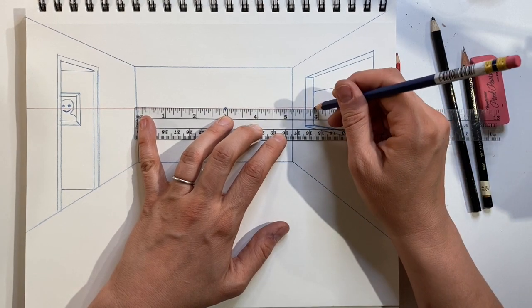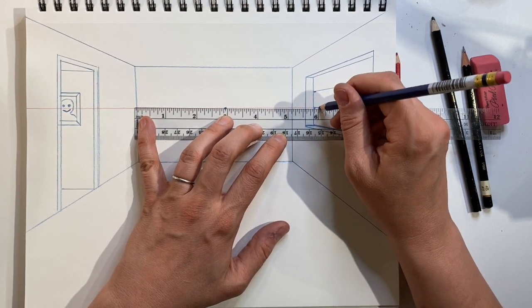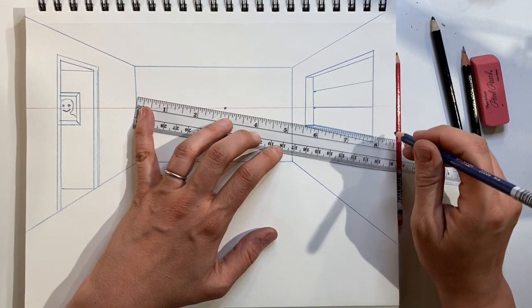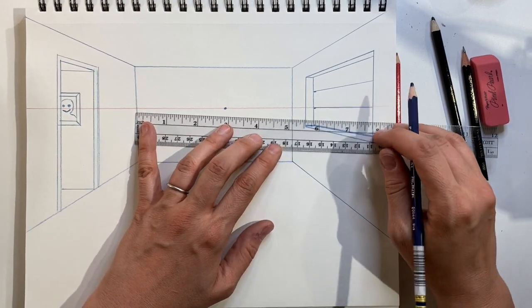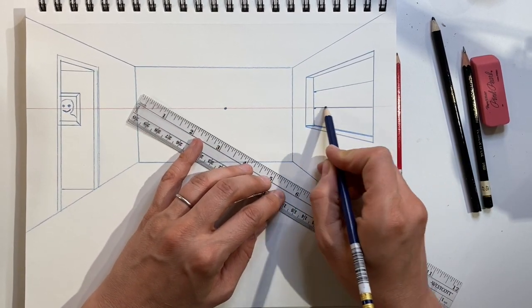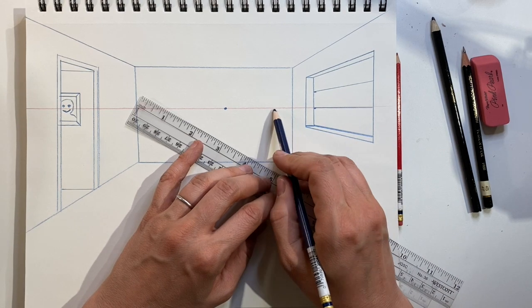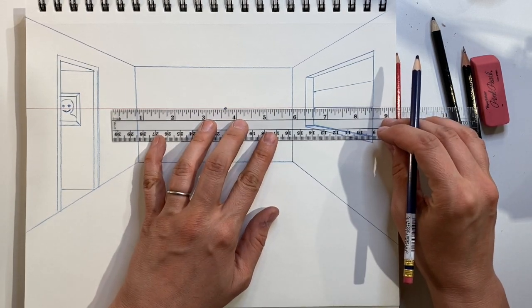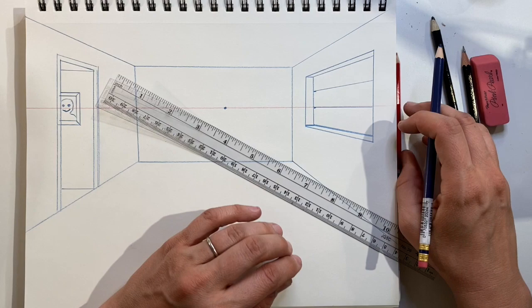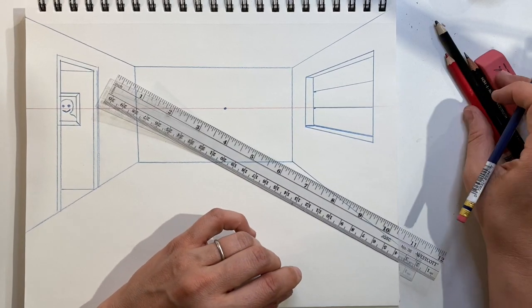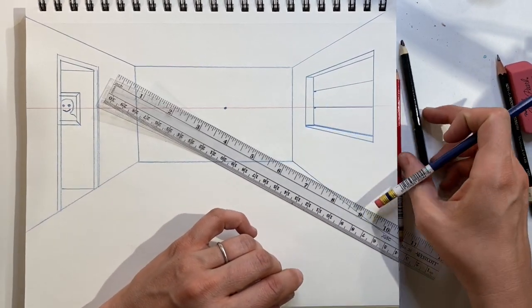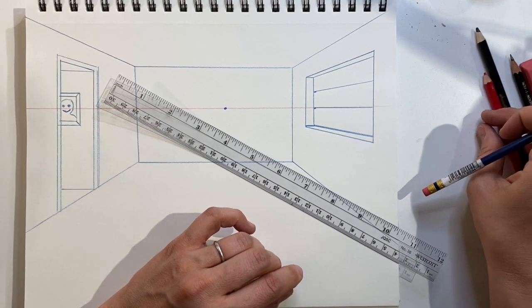Because this line corresponds almost exactly with our line of sight, it's going to appear to be horizontal. So you guys can see that that line appears to be horizontal because it's the same as our eye level, which is fine. So now I want to make equidistant divisions inside of this window.